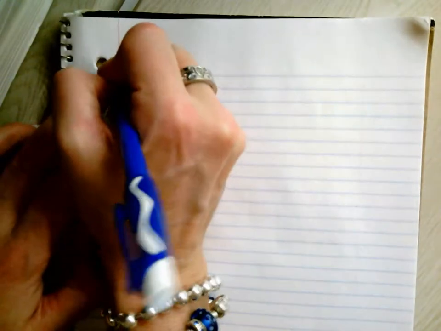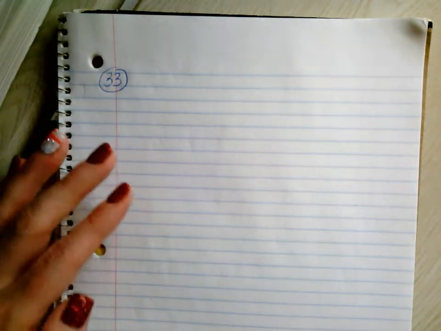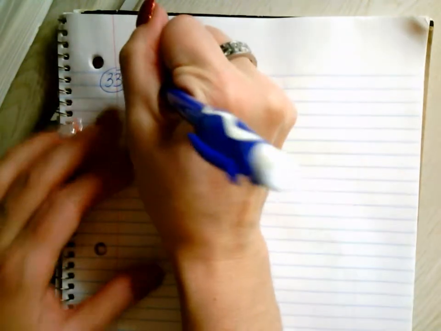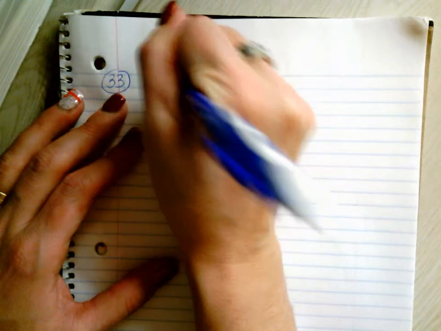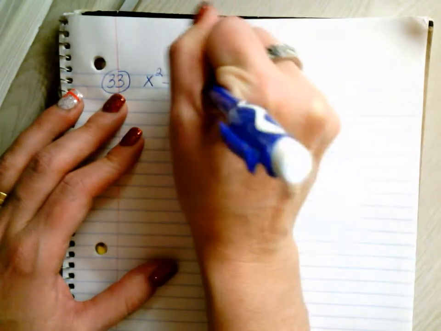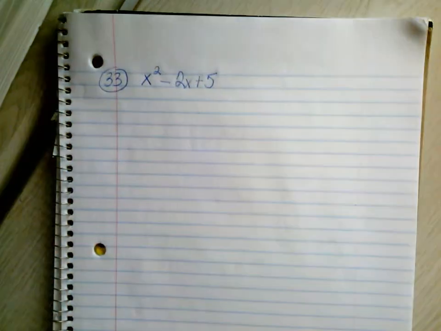Number 33. Number 33, x squared minus 2x plus 5 is already in decreasing degree of x, right? Come on, stay with me, folks. So we're going to just go ahead and leave it as it sits. But is the other piece in decreasing degree? How must we write it?